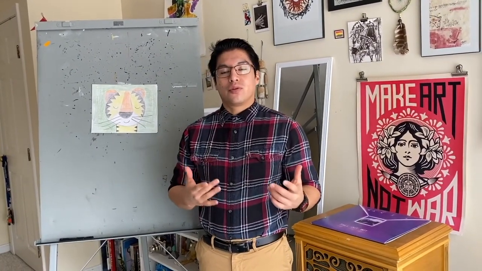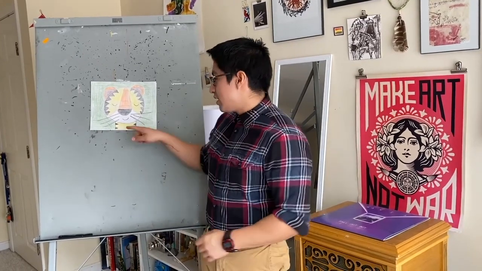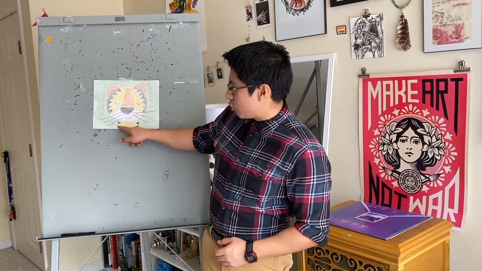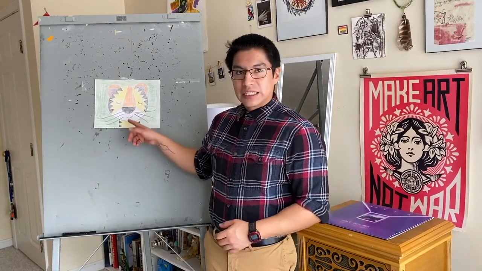I hope you enjoyed both the lessons, and I did get to finish my first drawing, adding these 2 triangles in. I like it. It sort of looks like a sleeping happy tiger.